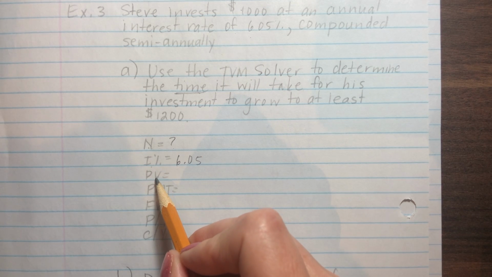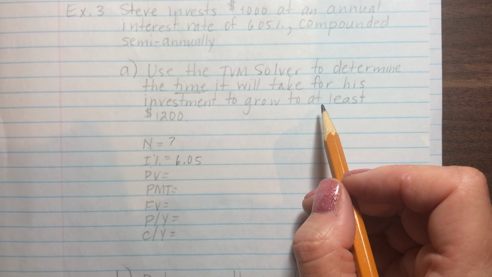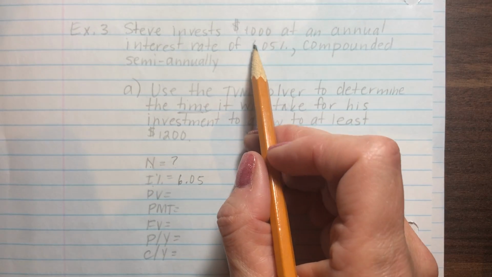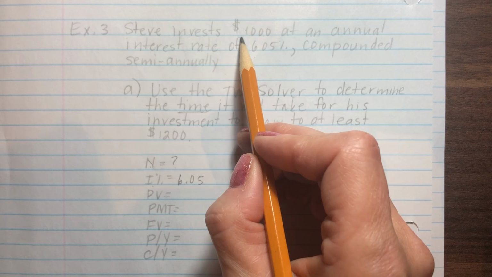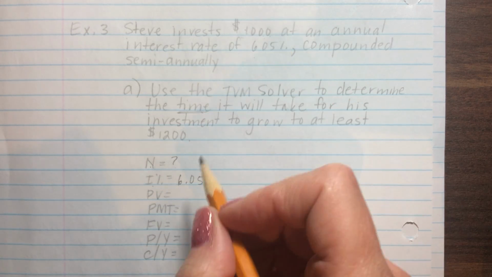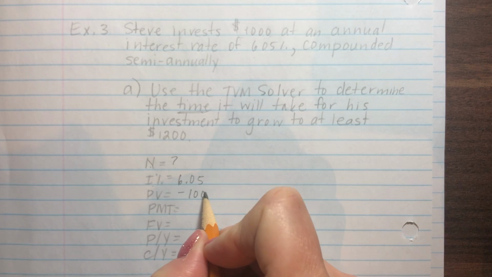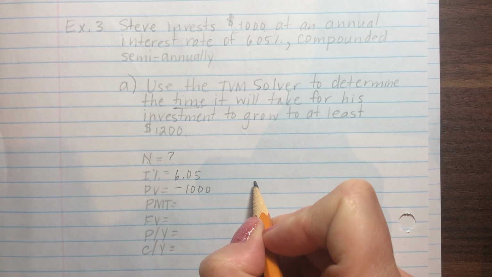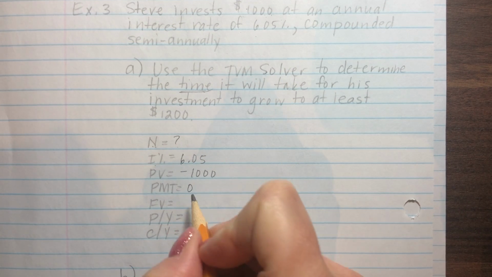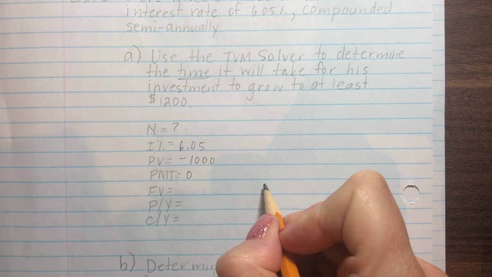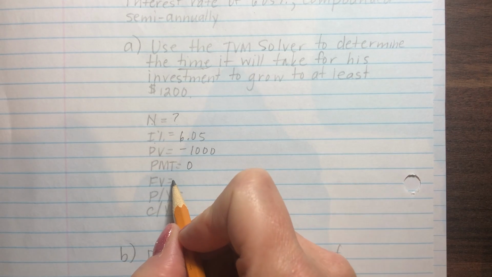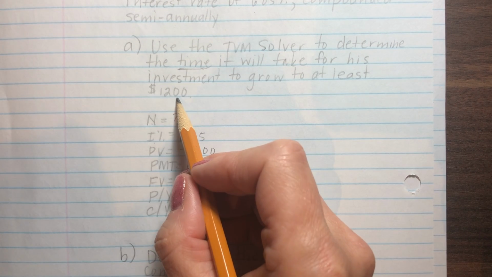For PV, or the present value, that's how much is being invested. We see that 1,000 is being invested. It's an investment, so money has to be given. It will have to be entered as a negative value. This question has nothing to do with payments, so again, we're going to put 0 for PMT. The future value, FV, that we would like to have is 1,200.